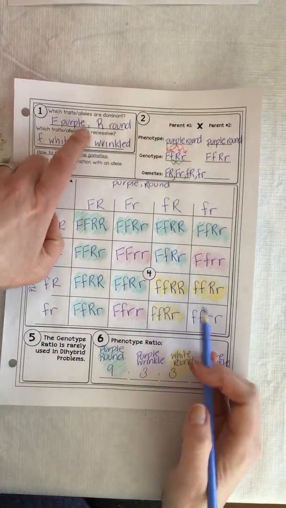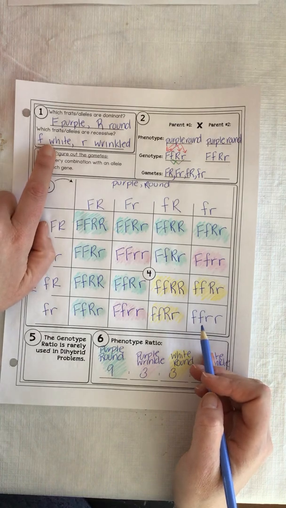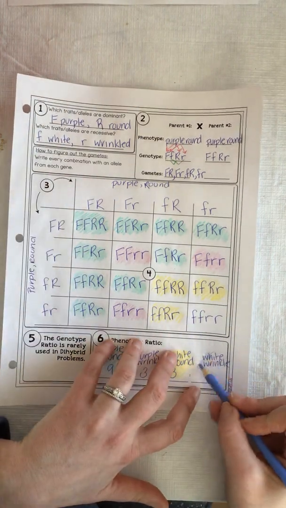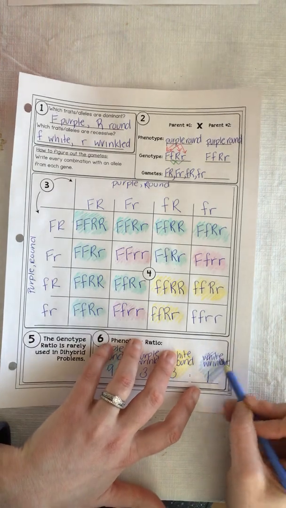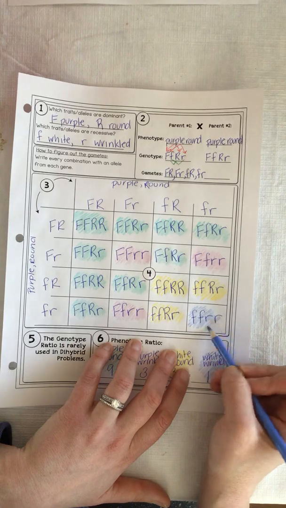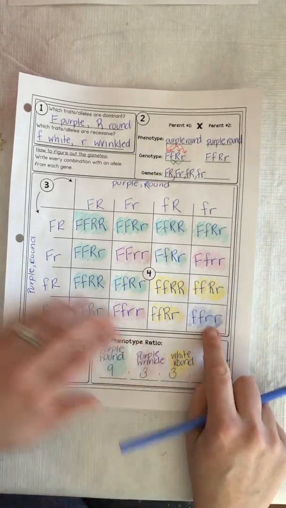And then we have our last, which is a plant that shows both recessive traits. They are white and they are wrinkled. And that is right here.